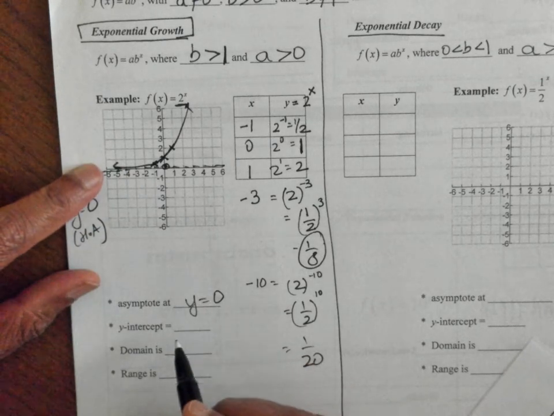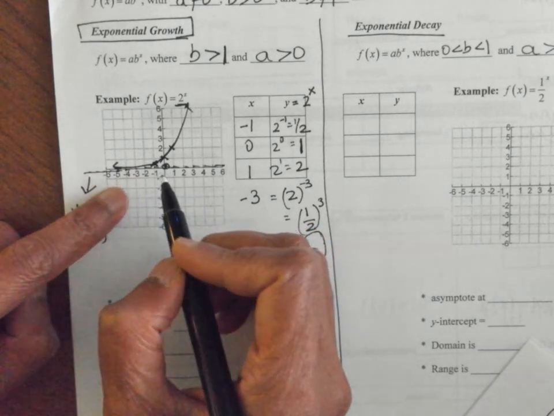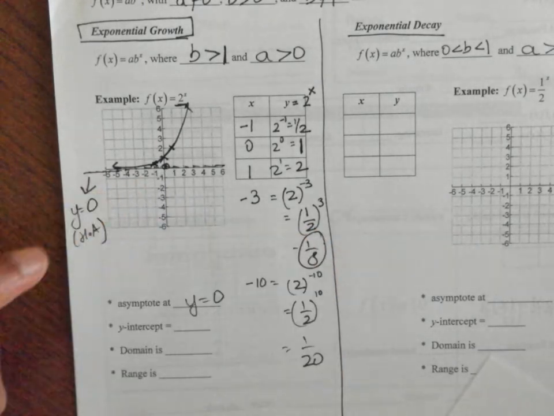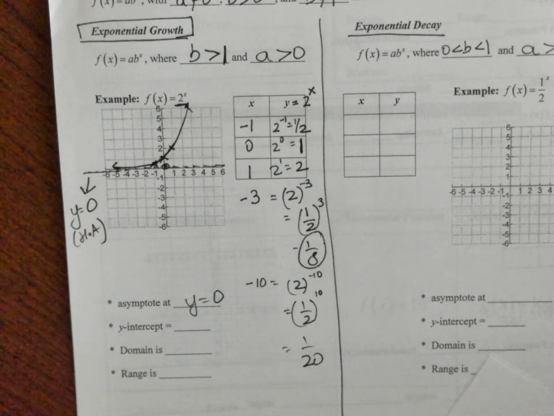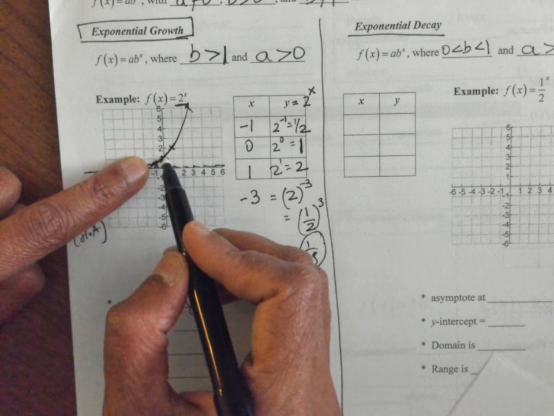Okay, so the y-intercept. In this graph, do you see there's no origin at 0, 0? Everything else, cubic, quadratic, square root, all of them have an origin at 0, 0. They all go through 0, 0, and from there you do the transformation. This one, the origin is actually at the y-intercept, 0, 1.